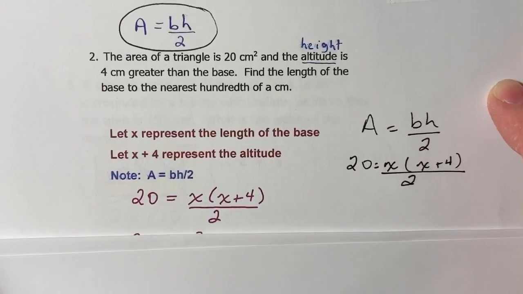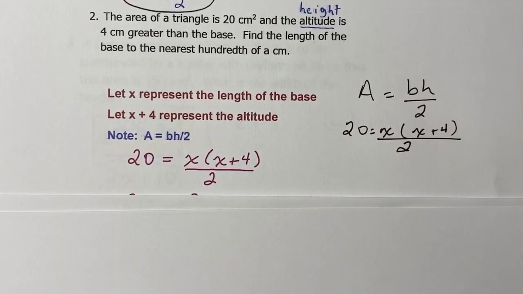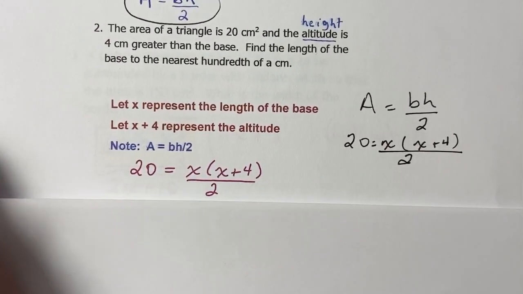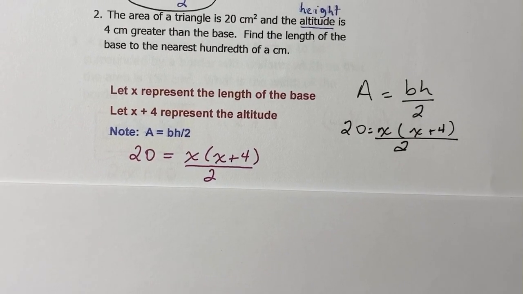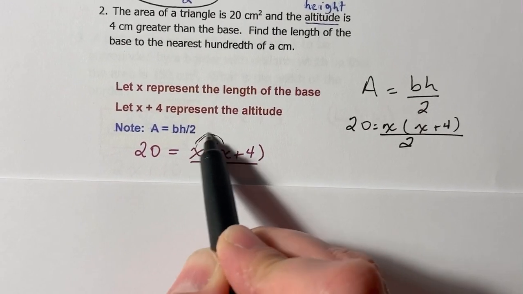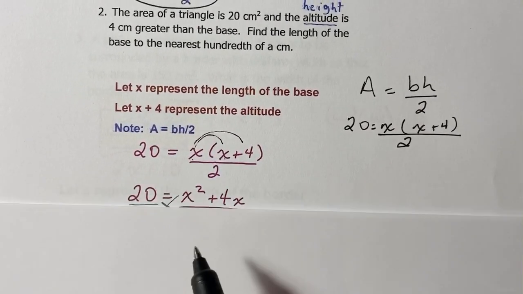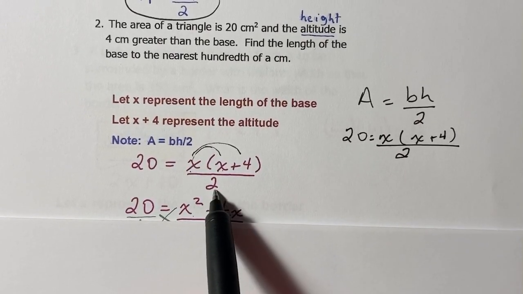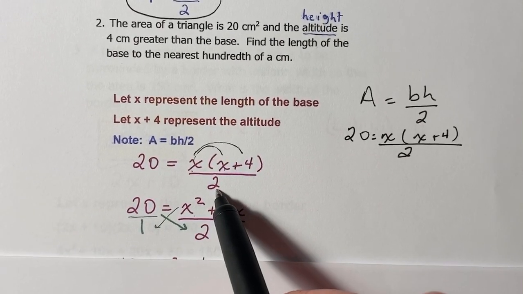Again, I need to simplify this. This is a quadratic, so I need to expand it, and then I'm going to have it equal 0 at some point. So I'm going to multiply this x in, x times x, x squared, x times 4, 4x over 2. Now you got to think, how do you solve this?